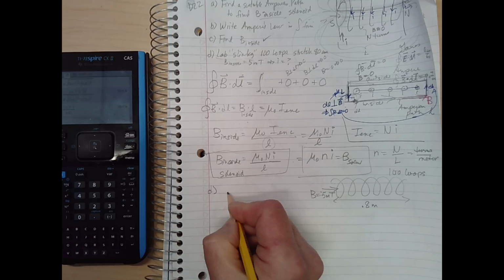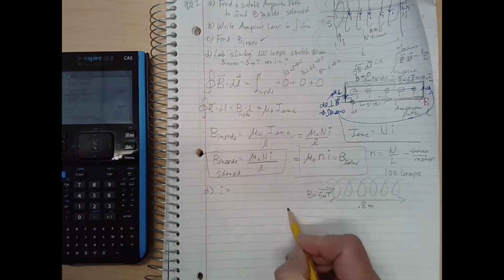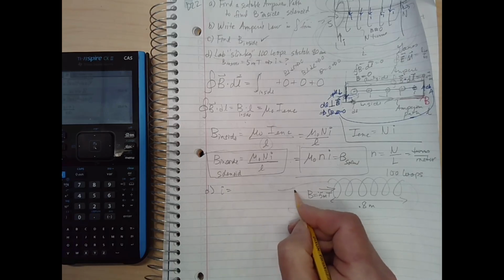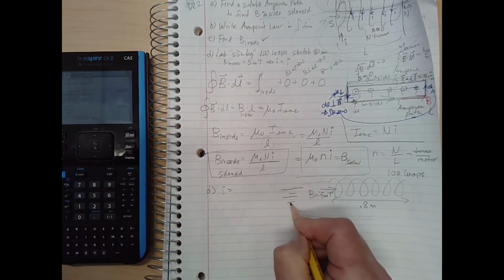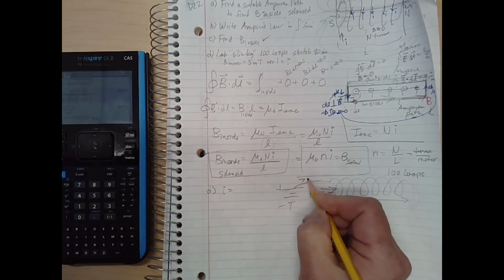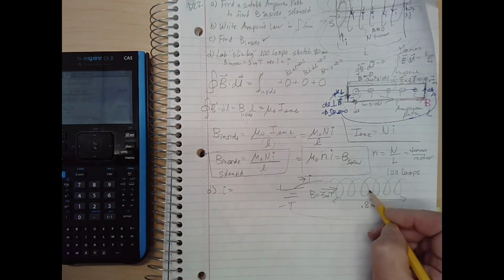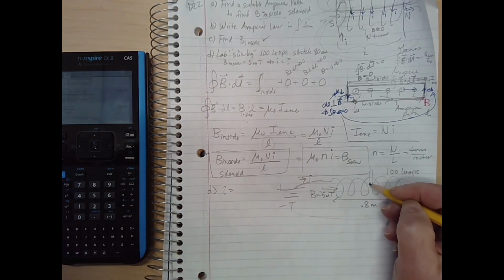All right, so how much current do we need to push through this guy? We're going to connect up our DC power supply, voltage source, not really a battery, a DC power supply, and push some current in. How much do we need to get a 5 millitesla field inside here that our meter is going to measure with this little white dot on the meter?